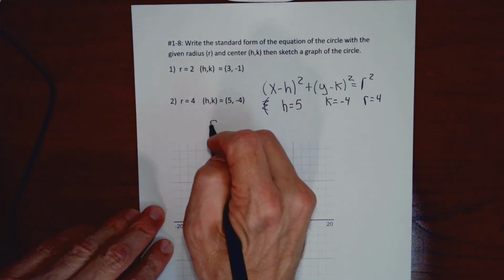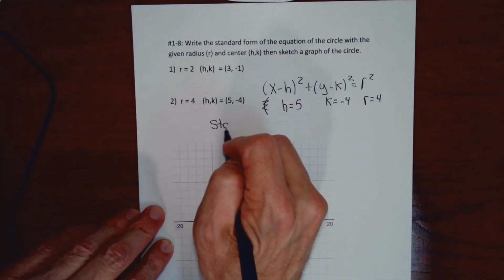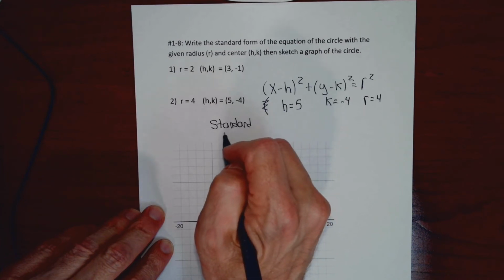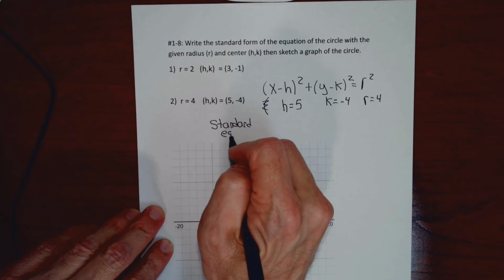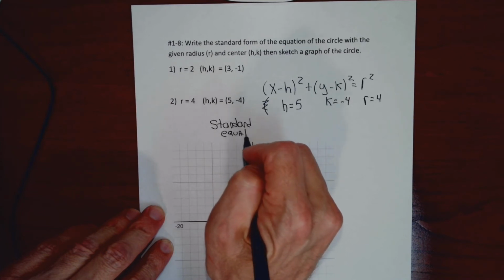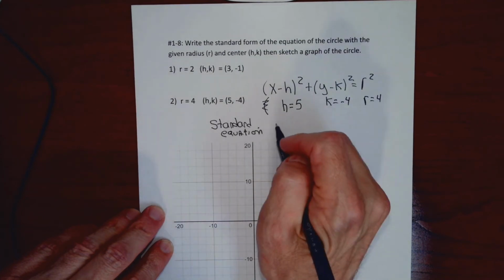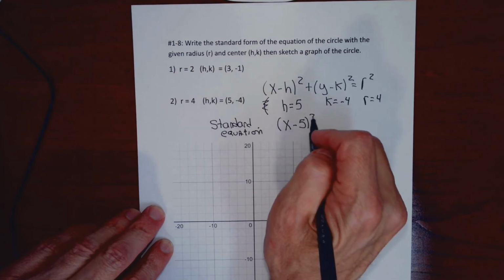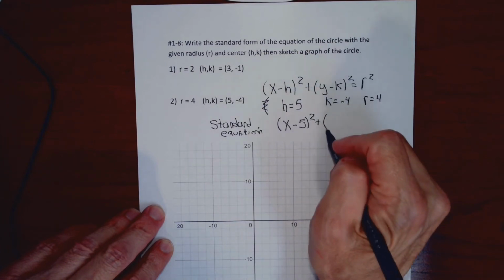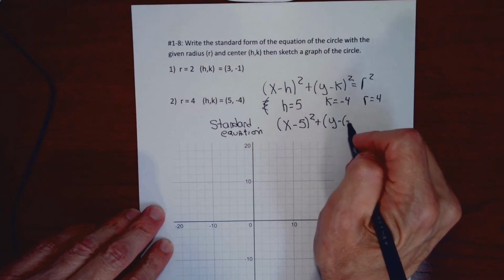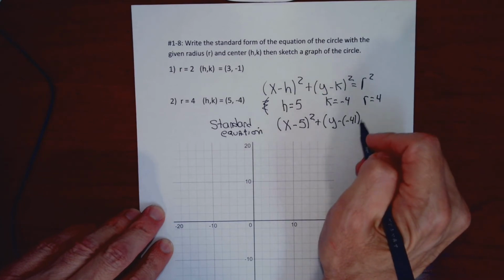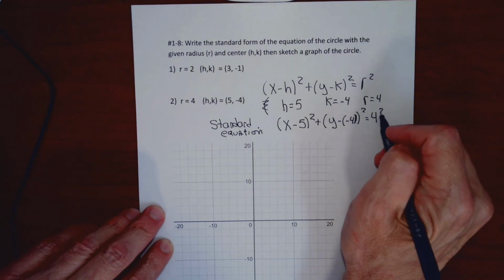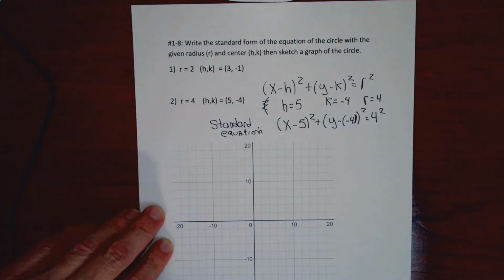So the standard form of the equation of the circle, I'll just call it the standard equation rather than saying standard form, for this circle is going to be x minus 5 squared plus y minus negative 4 squared. I have a double negative here, so I'm going to make an extra parentheses, equals r squared. That is the equation of this circle.